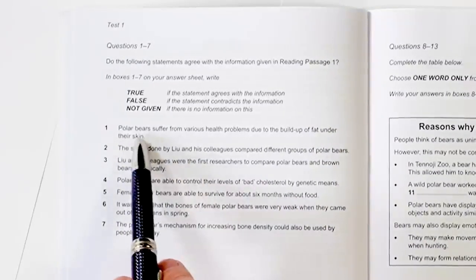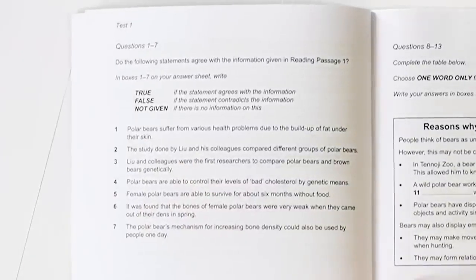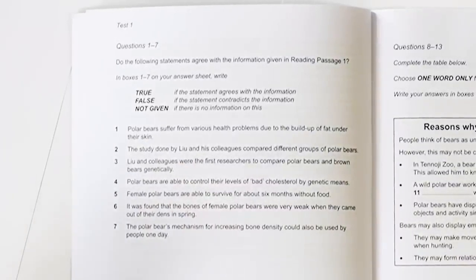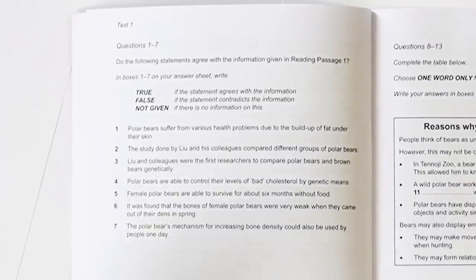So if you're just going polar bears, polar bears, polar bears, where are polar bears? You're going to get completely lost and confused, and then you're just going to end up either just guessing the answer or getting very stressed, running out of time, and your life is over. Your life's not over. You can do the test again.